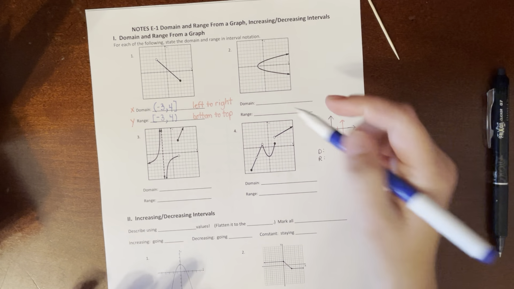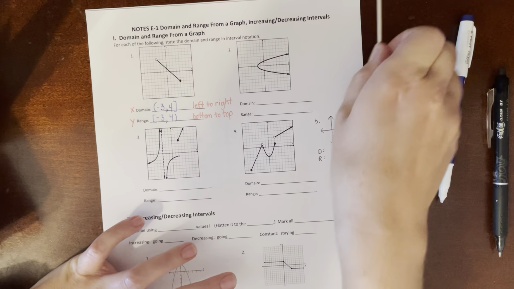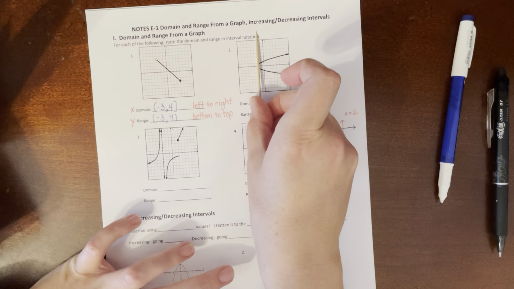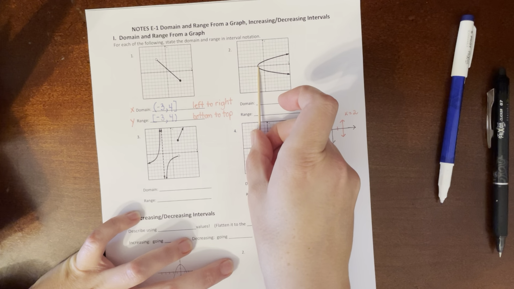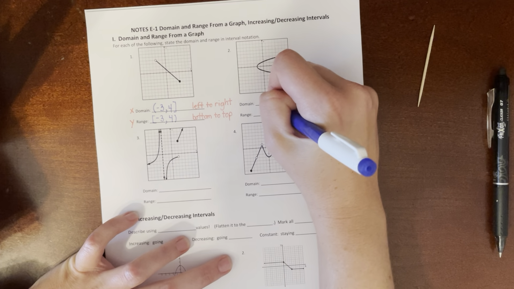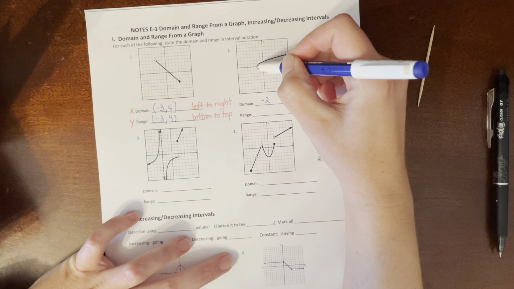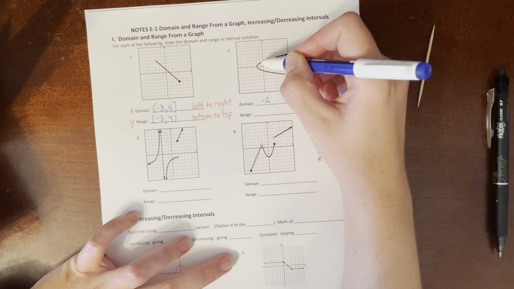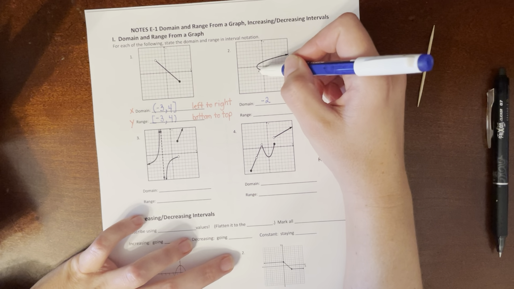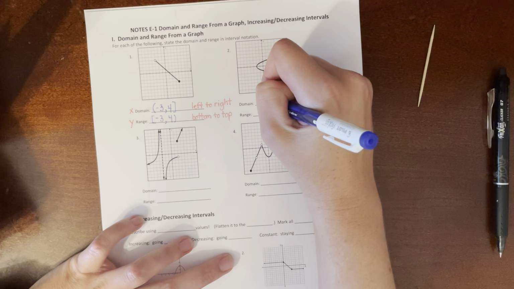All right, let's press on to number 2. Number 2, domain, left to right. I'm moving along left to right. All of a sudden, bam, what's that X value where I touch the graph? It's -2. Yes, I know there's not an open or closed circle definite point, but it's part of the graph. It's not an open circle, so essentially you're going to say it's closed. It is a closed endpoint.